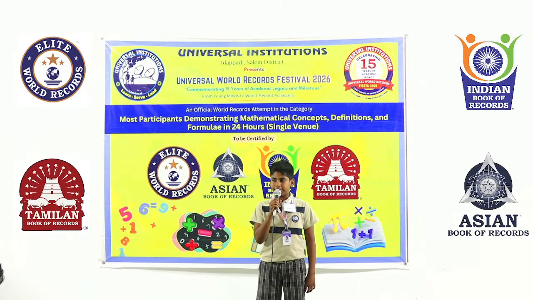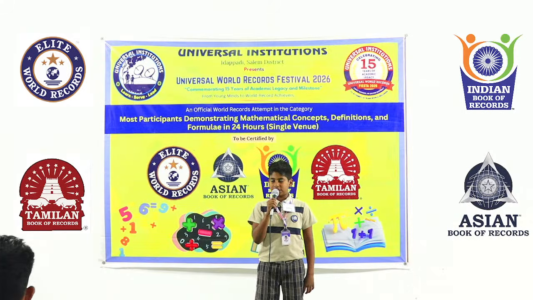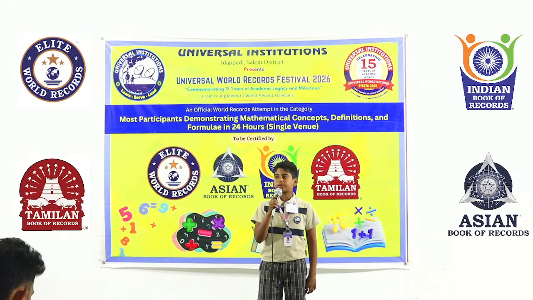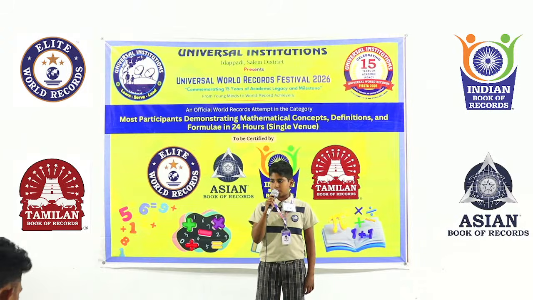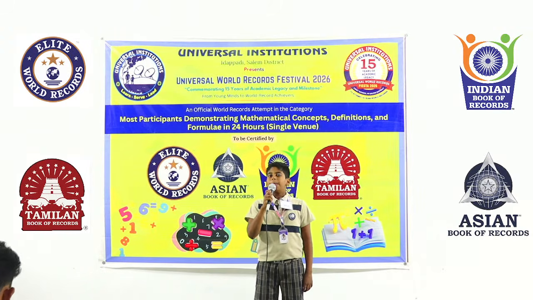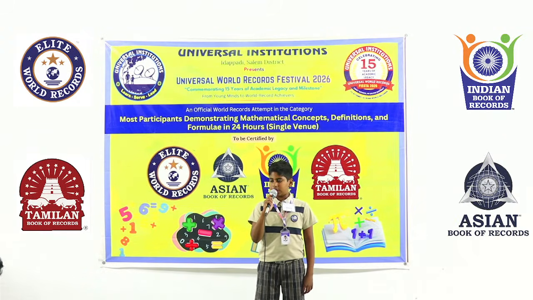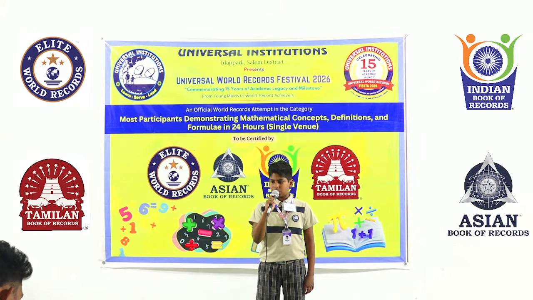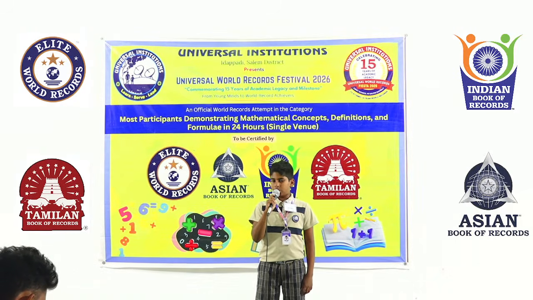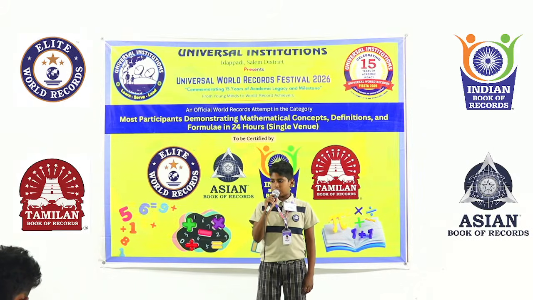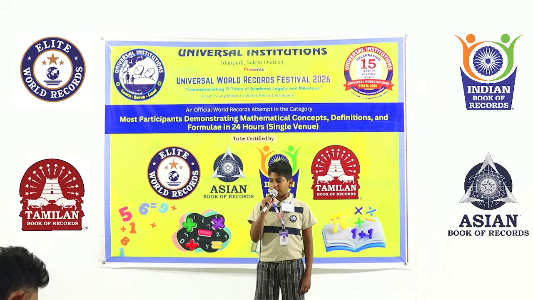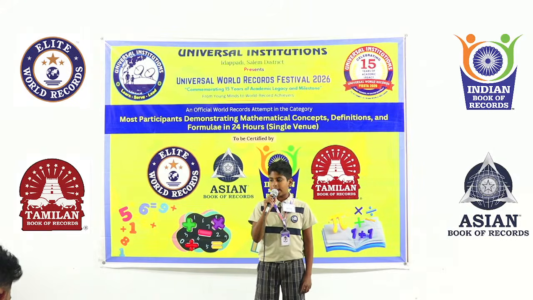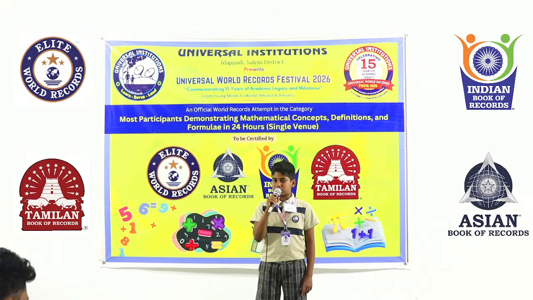Area is the space inside the triangle. If the base is 6 and the height is 4, the area is 1 by 2 into base into height, which is 1 by 2 into 6 into 4, equal to 12. The units are square units like square meters. The height is the vertical distance from the base to the top. The formula is used for finding the area of triangular shapes.